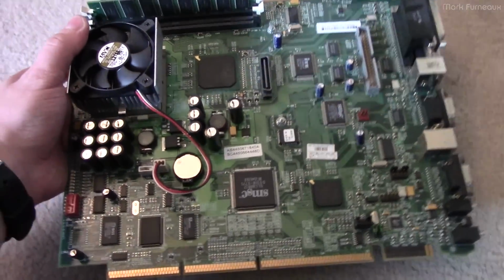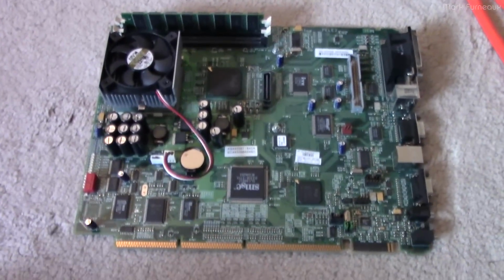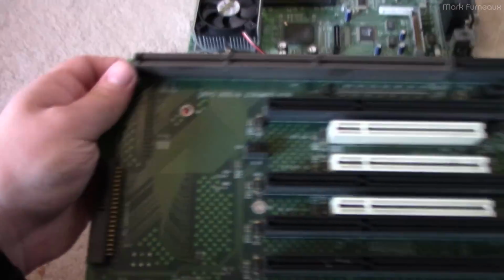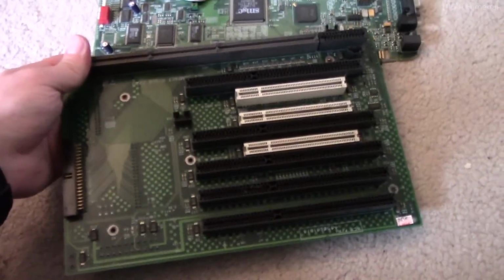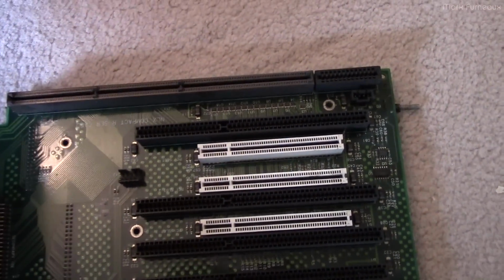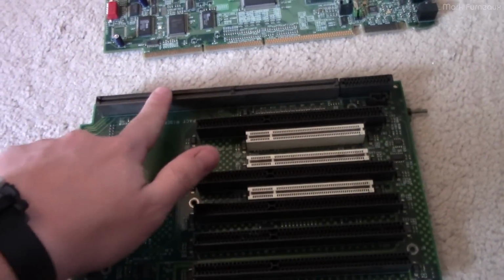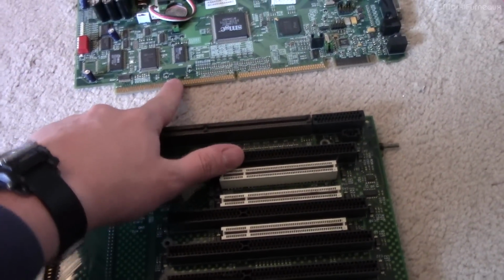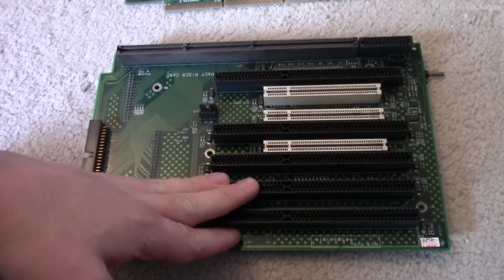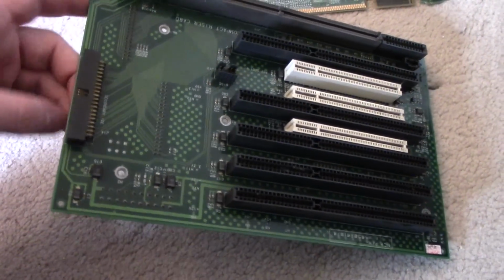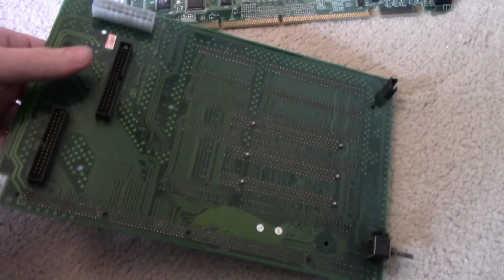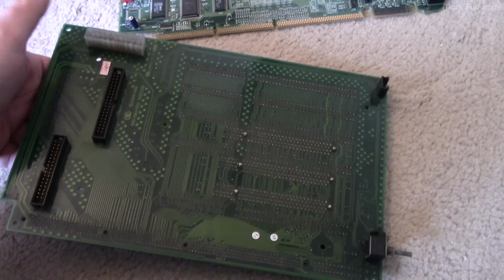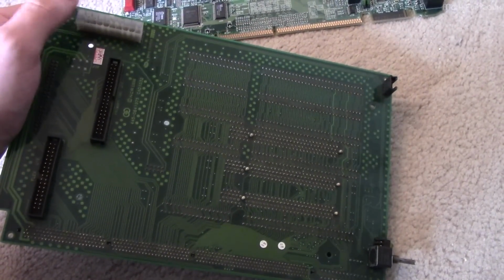And so in order for this to work, you need a backplane. I have a backplane here, and this is what a standard NLX backplane looks like. You've got, of course, your large connector here, which is the edge connector for the motherboard, and then we have the expansion slots. And then we've also got things like PATA and floppy and power input. This uses the older 20-pin power connector.